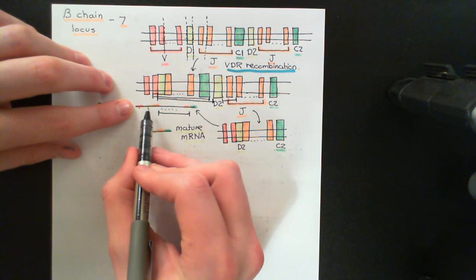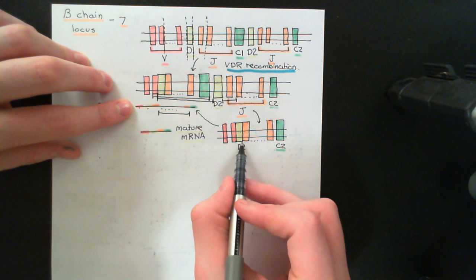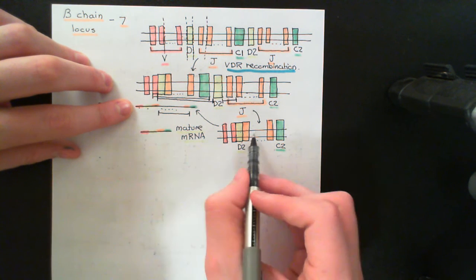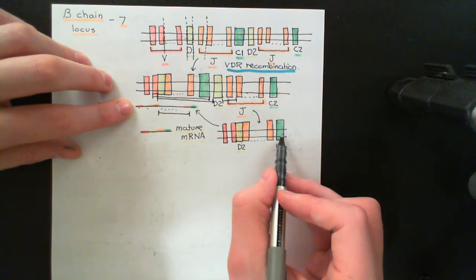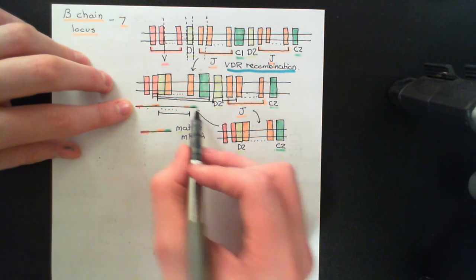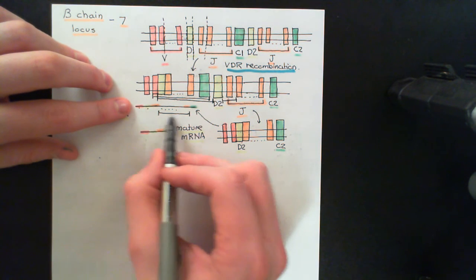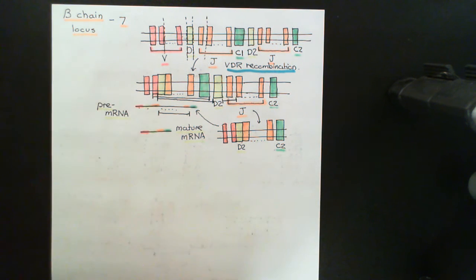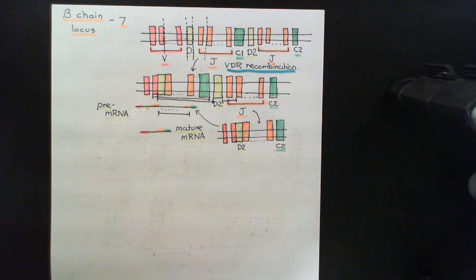We have our chosen variable. This time this diversity portion corresponds to the second diversity gene segment. Here's our chosen joining gene segment, and then we'll have all the other joining gene segments after that, and now this is the bit that corresponds to the second constant gene segment, and then we'll splice all of that out to get a mature mRNA, which would then code for our beta chain. Okay, so that gives you a second shot at it, basically, if the first shot goes incorrectly.